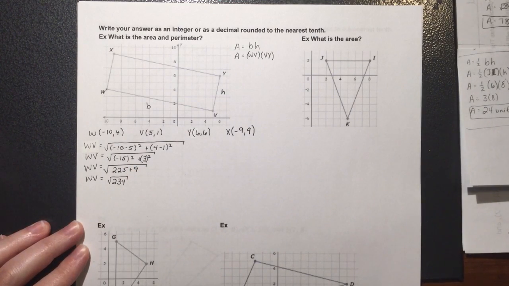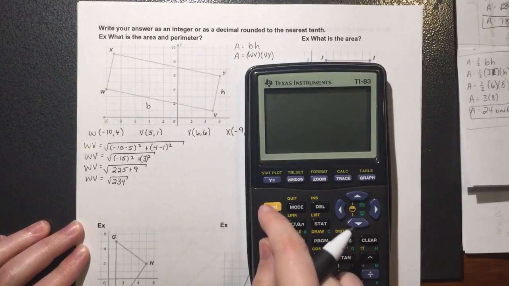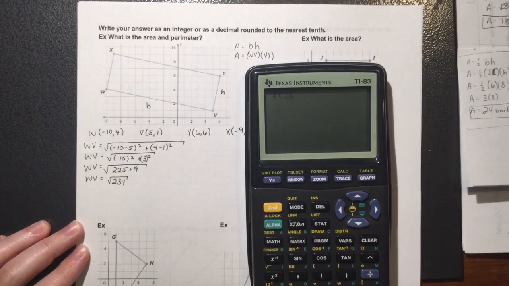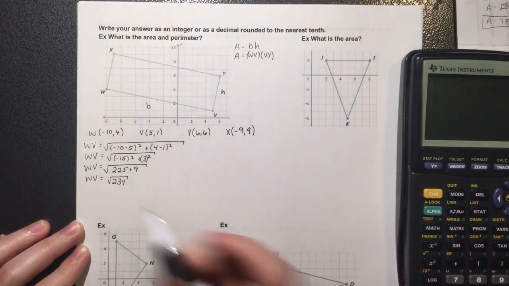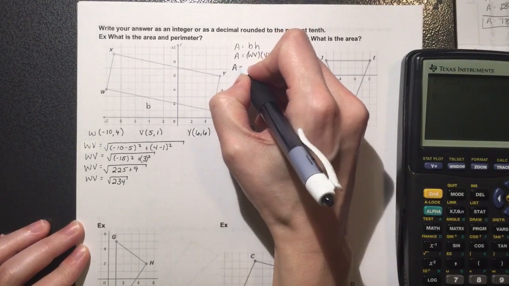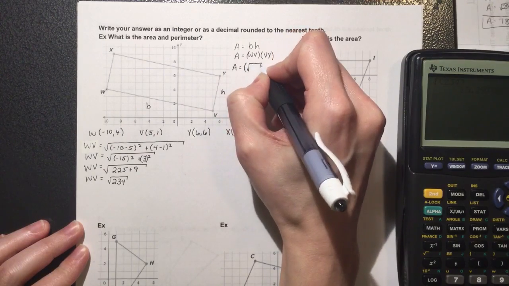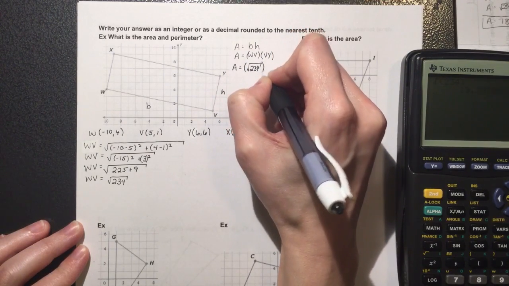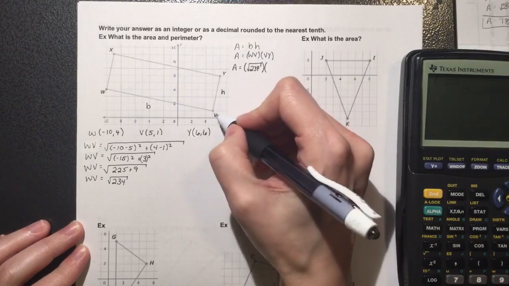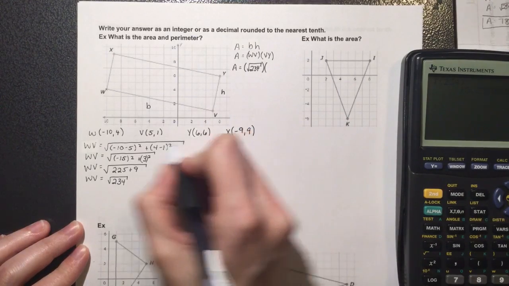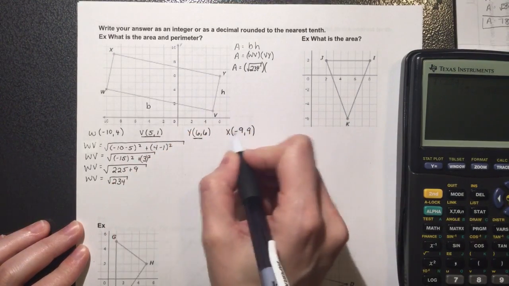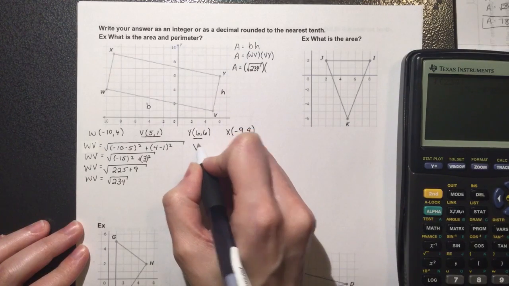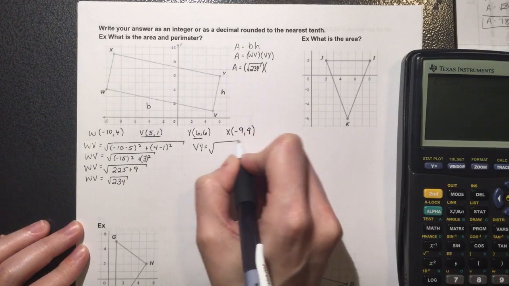And if we check the square root of 234, that's going to end up being a decimal, so we're going to leave it as a decimal all the way until the end. So that gives us area is going to be equal to the square root of 234, and then we need VY. So I'm going to use this one and that one, so we don't need X at all for this problem.